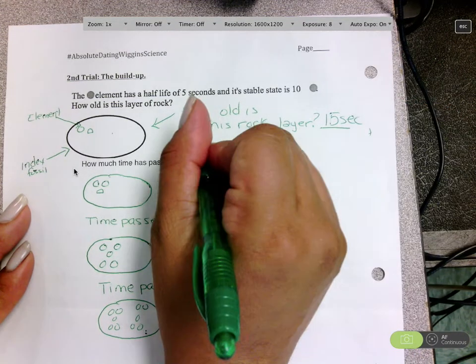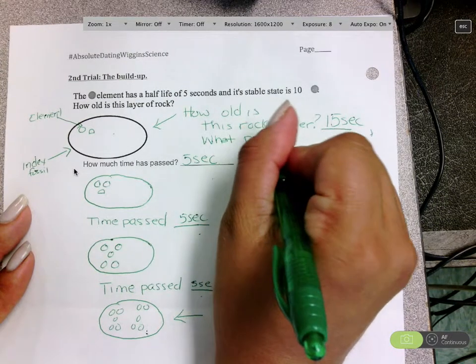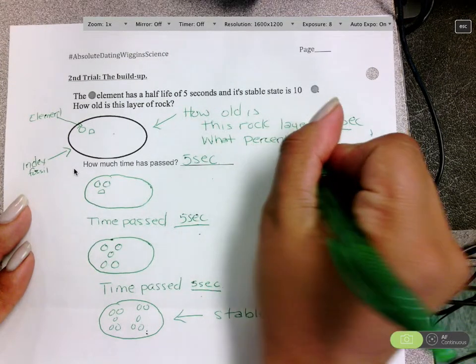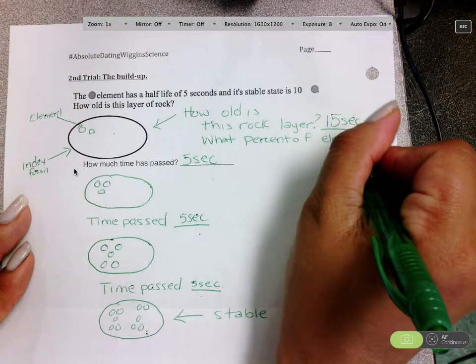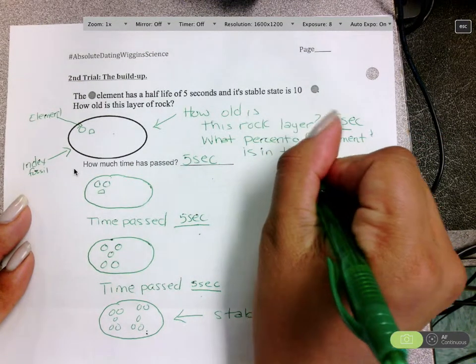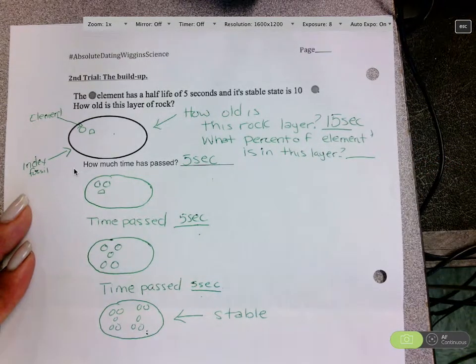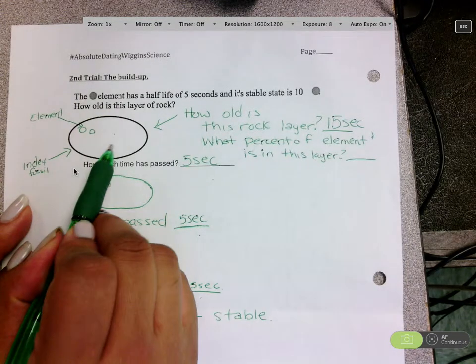Here's another question. What percent of element is in this layer? We're only talking about this layer here.